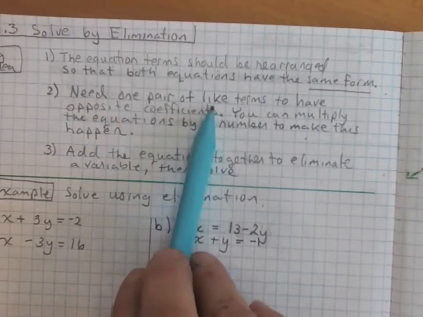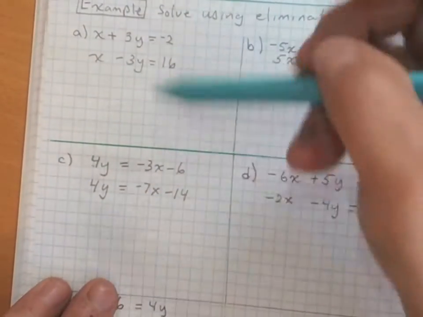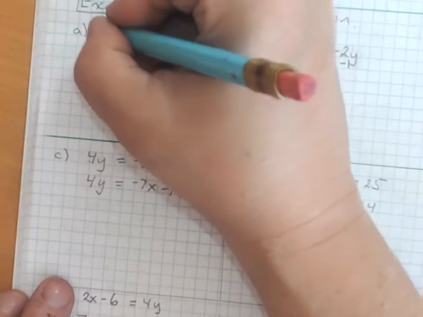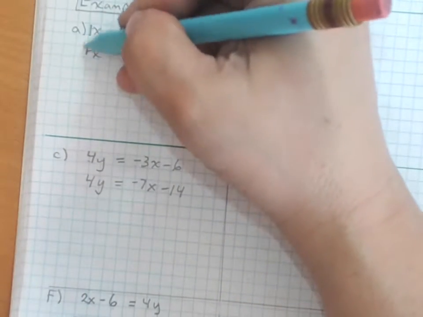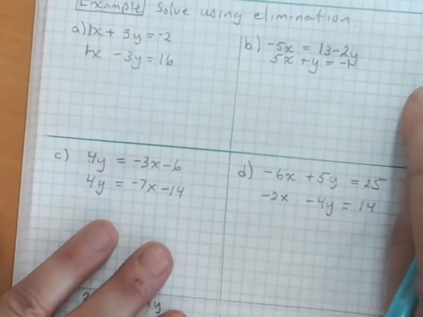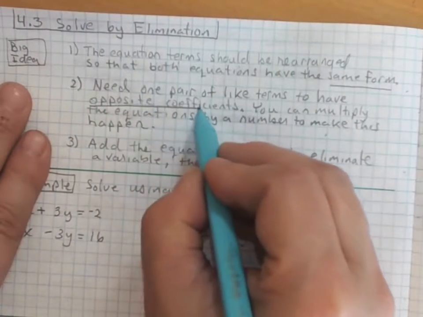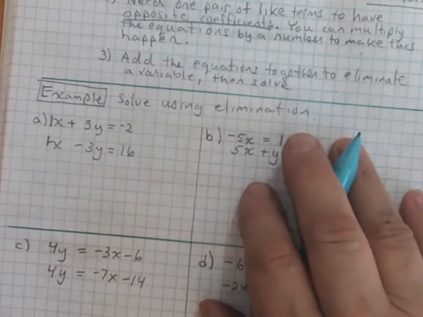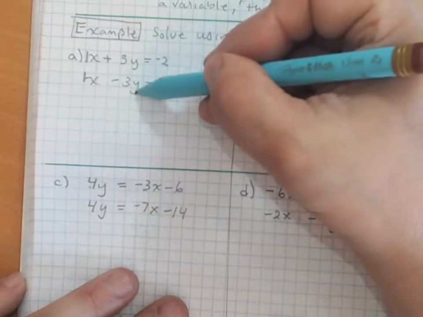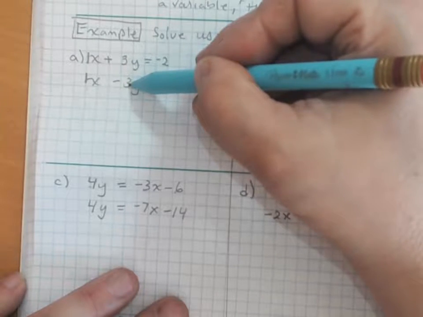Part two, we need a pair of like terms to have opposite coefficients. So let's take a look at what we have. When we look at the x's, those are like terms. The coefficients in front are just ones. Those are the same coefficients. We need opposite coefficients. Let's underline that. That would mean opposite numbers like 3 and -3, 4 and -4, things like that. Look at the y's. The coefficients on the y's are opposite numbers. They're 3 and -3. So we have that met.